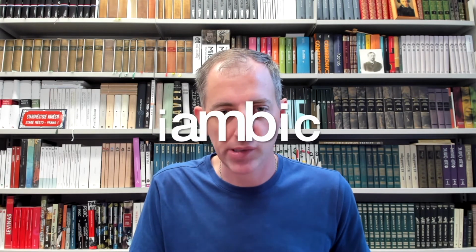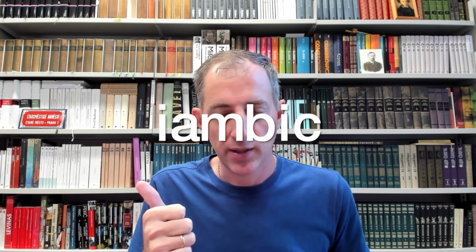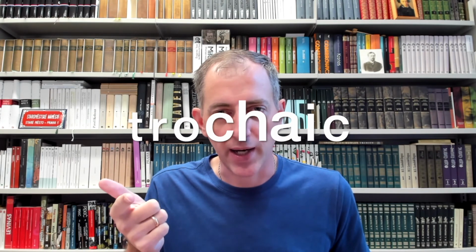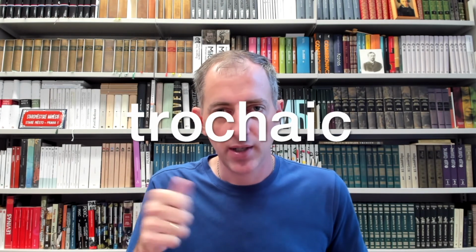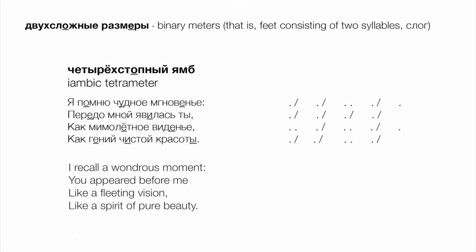So let's start out first with two binary meters, right? Binaries. The one we just saw, the iambic foot, would be an example of a binary meter. A binary meter is a meter built with feet consisting of two syllables. Okay, so there are going to be two of these. The first one would be iambic. The second would be trochaic, right? Iambs and trochees.